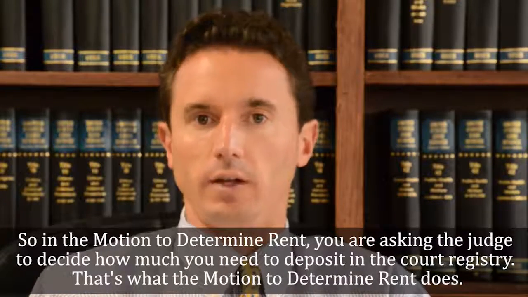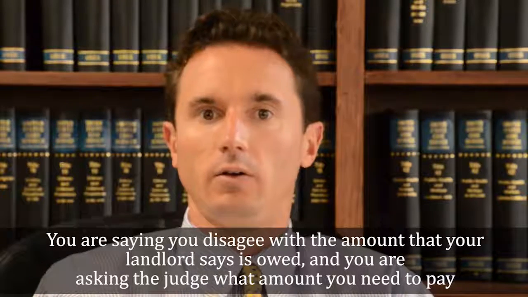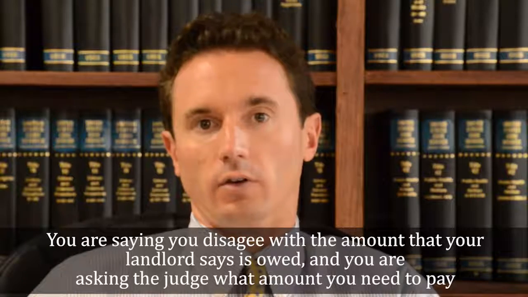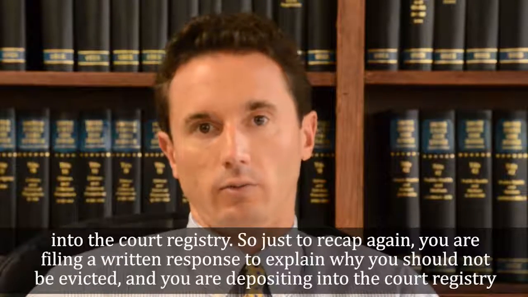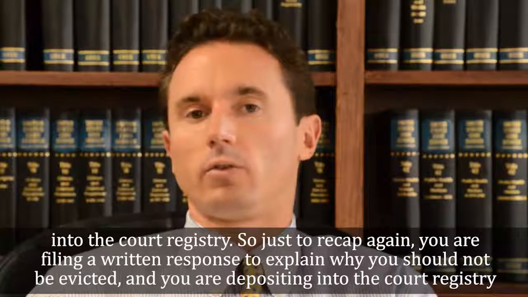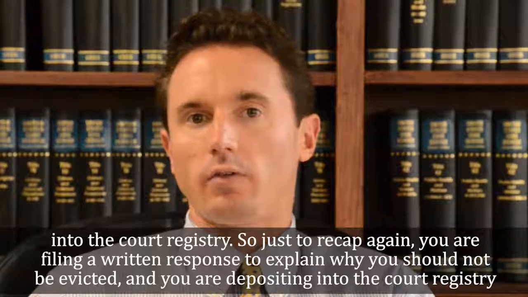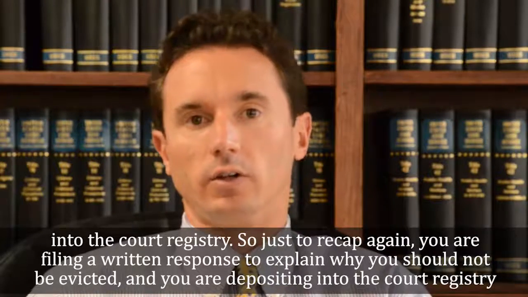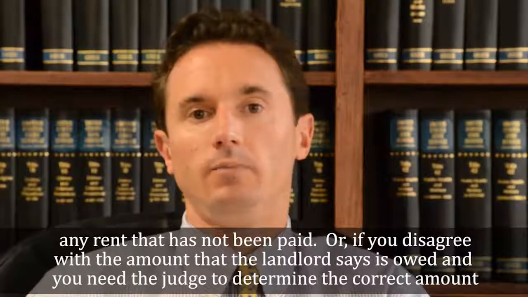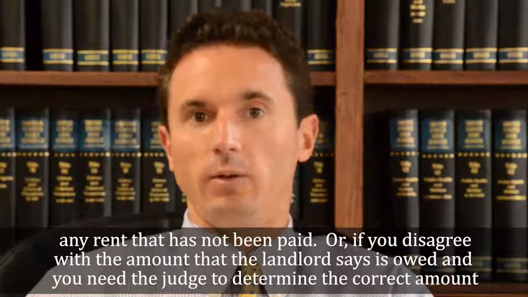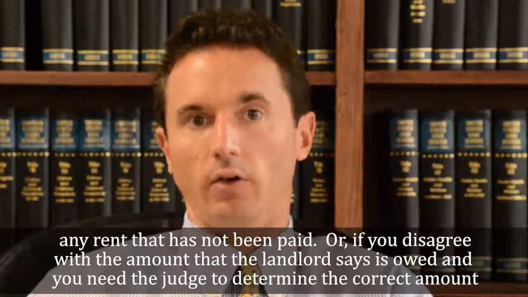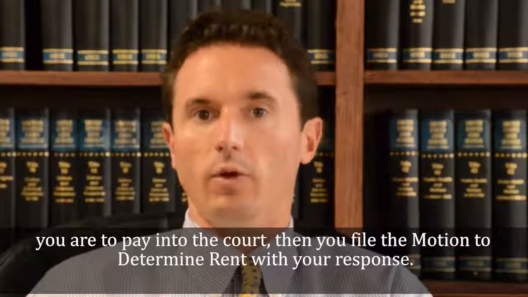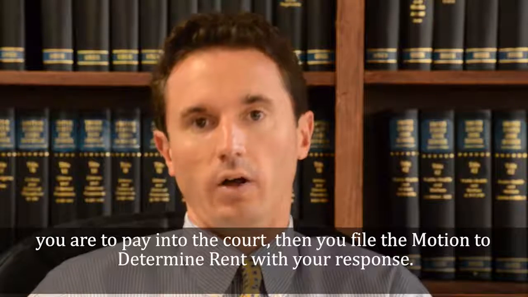You're saying you disagree with the amount your landlord says is owed. You think it's a different amount, and you're asking the judge to determine what amount you need to pay into the court registry. So just to recap again, you're filing a written response to explain why you shouldn't be evicted, and then you're depositing into the court registry any rent that has not been paid. Or if you disagree with the amount that your landlord says is owed and you need the judge to determine the amount that you're to pay into the court, then file the motion to determine rent with your response.